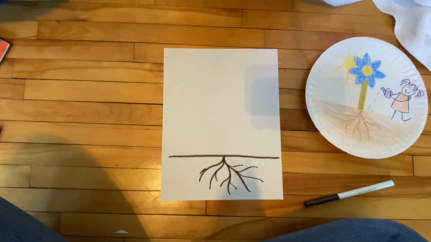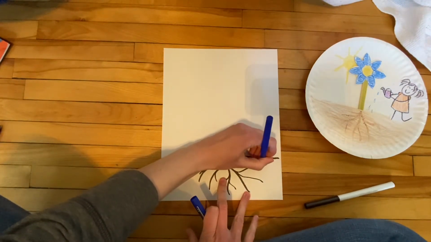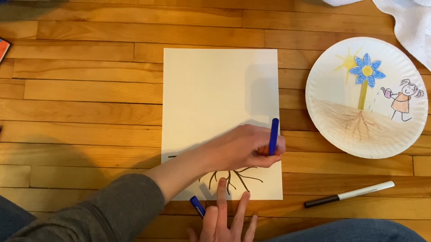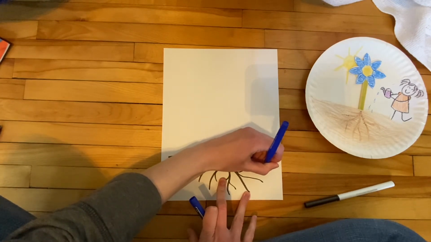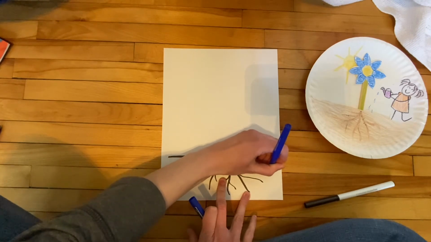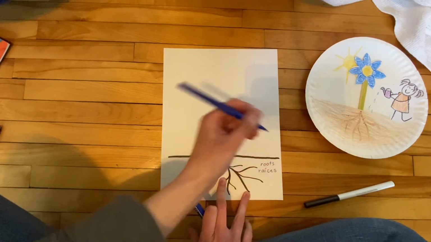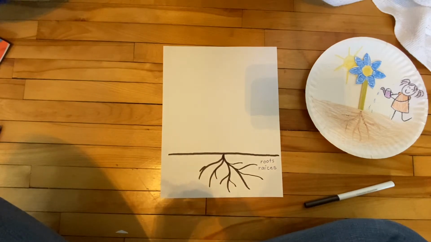So I'm going to go ahead and write that. Roots, R-O-O-T-S, and in Spanish that's, I think you pronounce it raíces. Okay, and that's what grows underneath the soil.